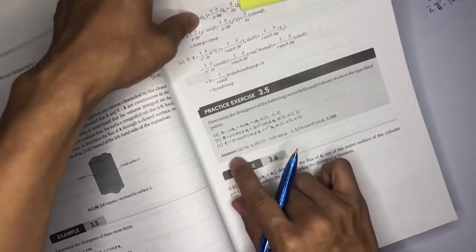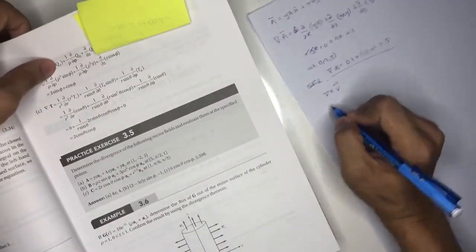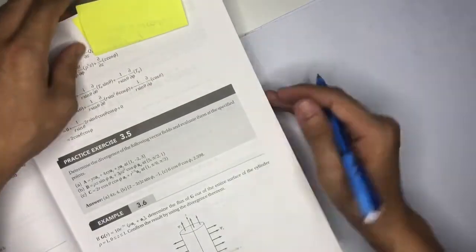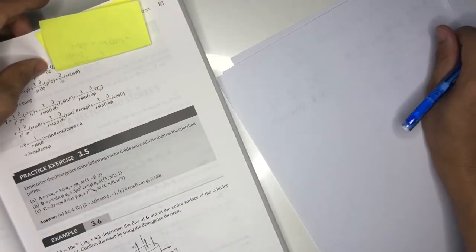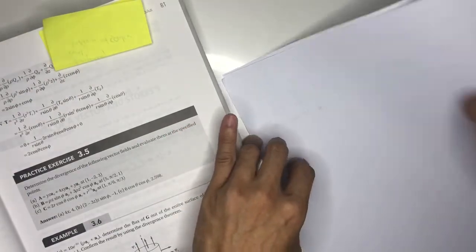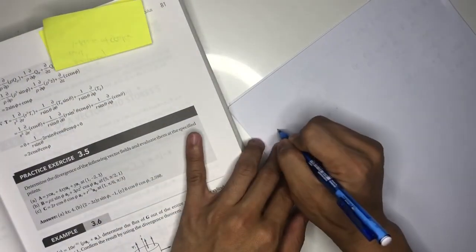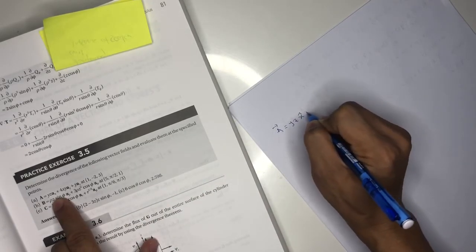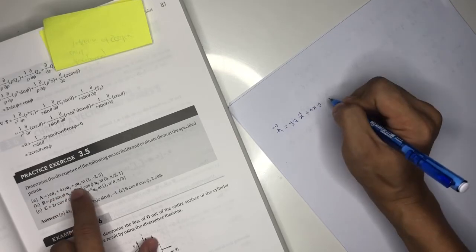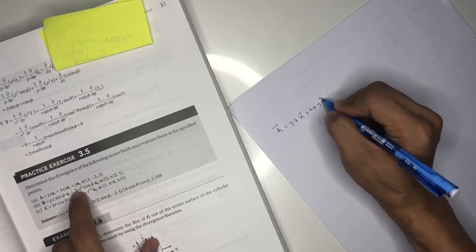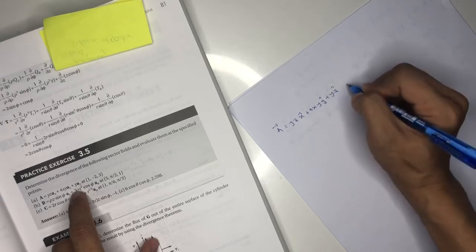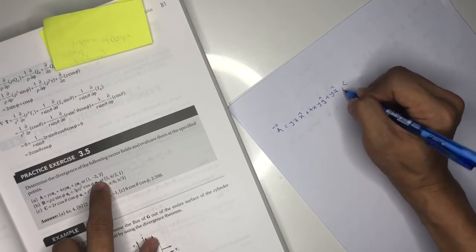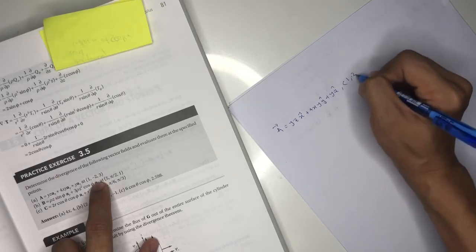For 3.5, we start with a fresh page. Vector A here is yz x plus 4xy y plus yz z, and the point is the same, just like we discussed for the divergence.